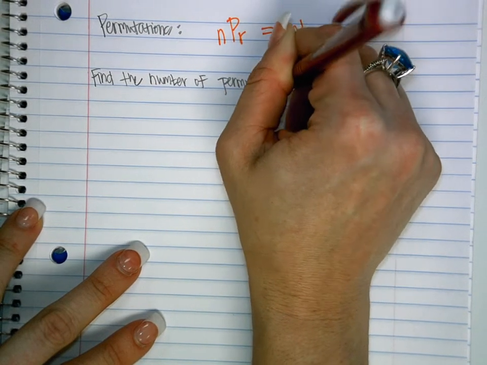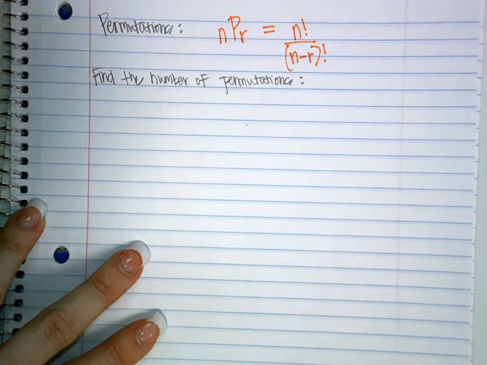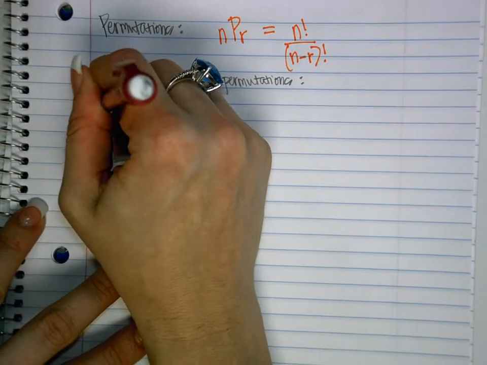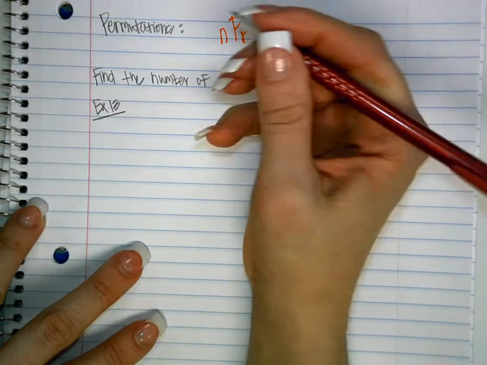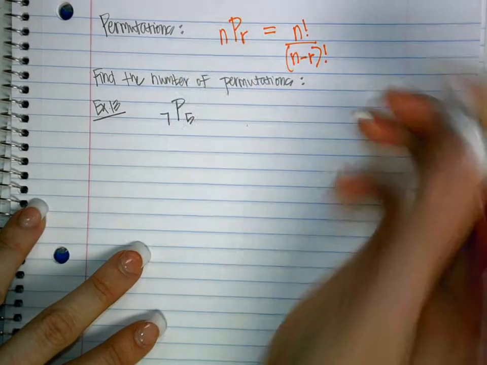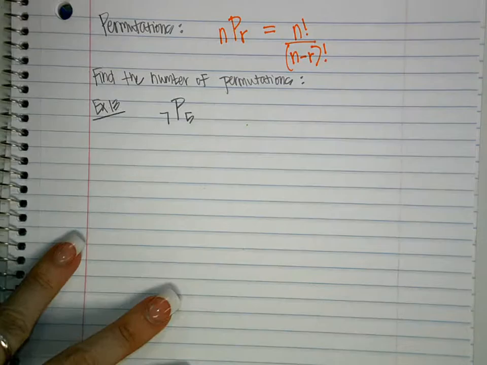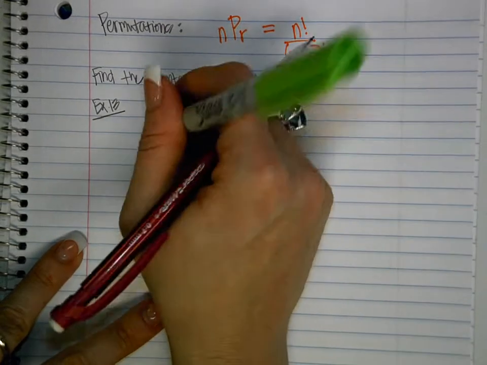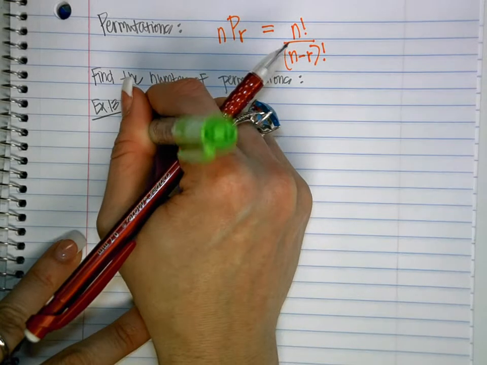Okay, permutations are basically just how many different possibilities there are. So for number 13, if I give you 7P5, the 7 is the n.